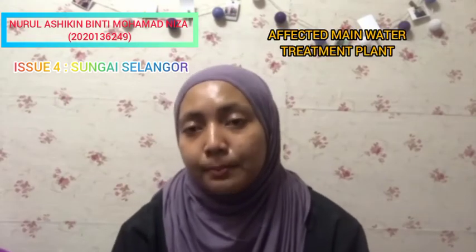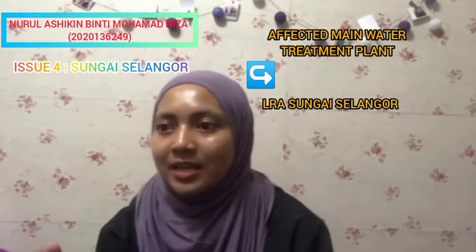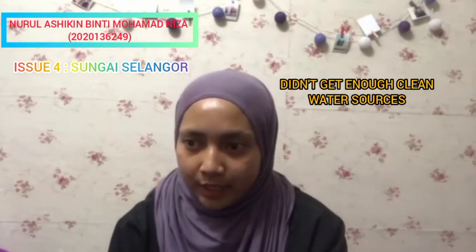Water shortage happened around Selangor due to the water pollution that happened in Sungai Selangor. As we know, water is very important to our daily life, and water pollution in Sungai Selangor had affected the main water treatment plant, which is LRA Sungai Selangor, and it was forced to stop operating due to the pollution. So the society in Selangor did not get enough clean water sources for their daily use. They had a hard time finding clean water supply to continue their life.